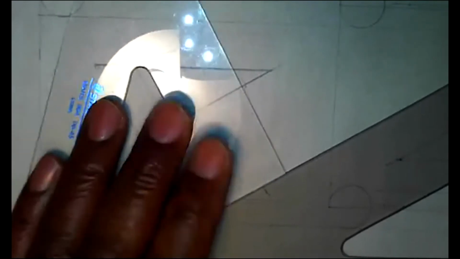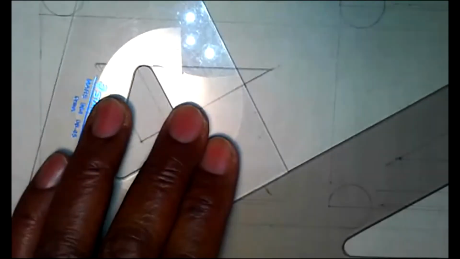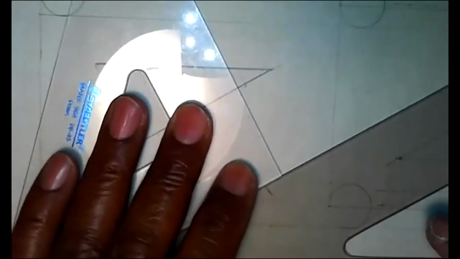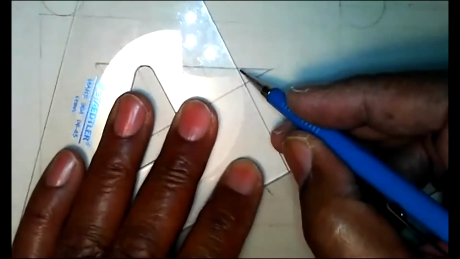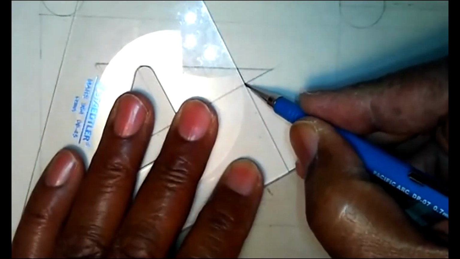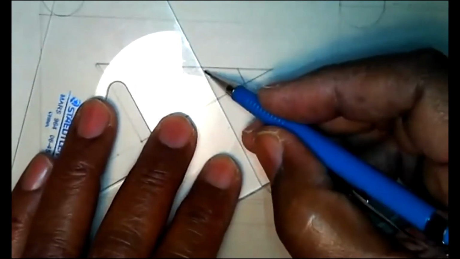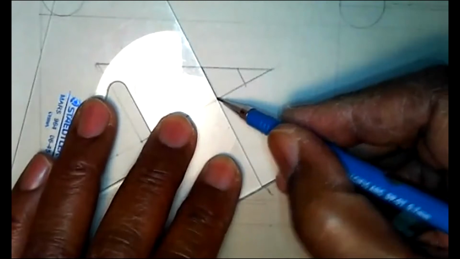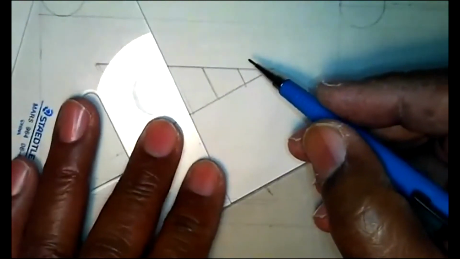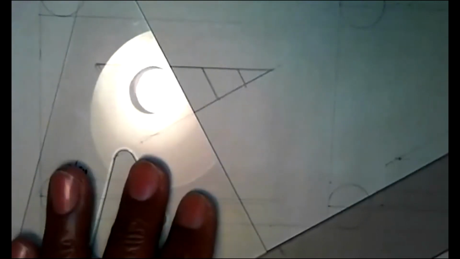Okay, perpendicular. I've got my 30/60 and my 45 again. So I can make these lines perpendicular to 30 degrees. Just darken them in. Pressure. Pressure. Oops, get that removed.